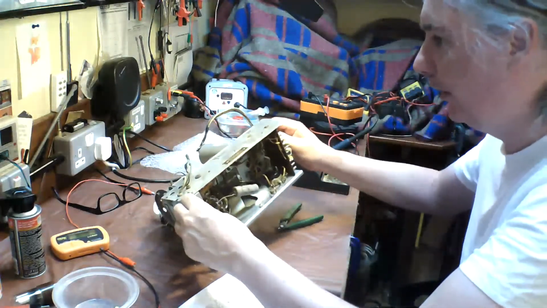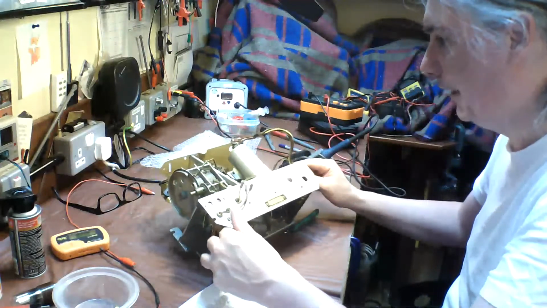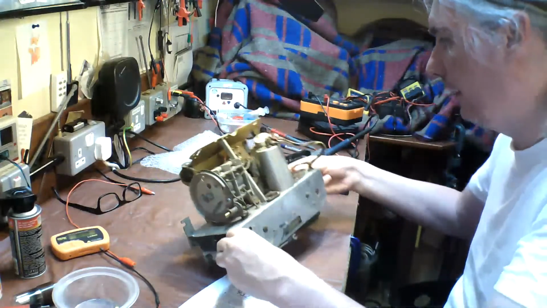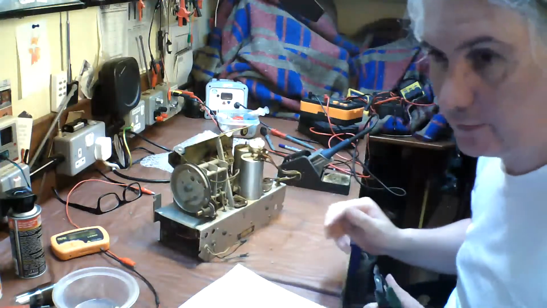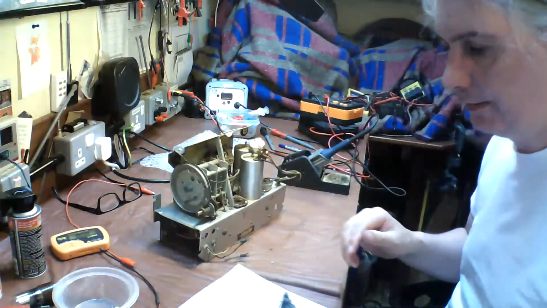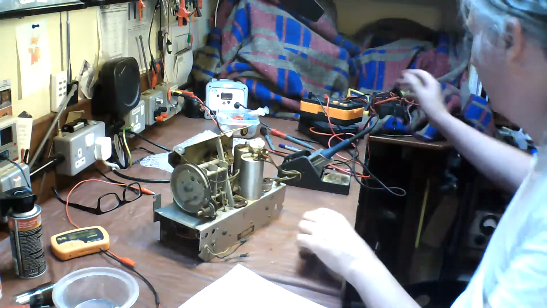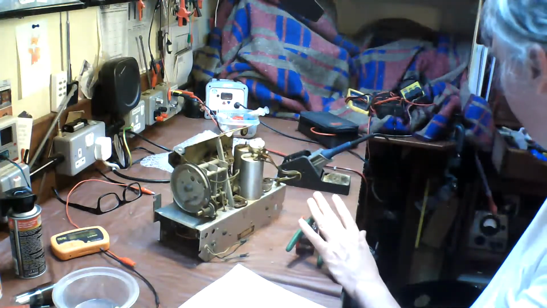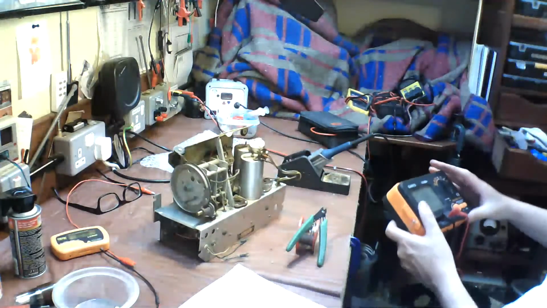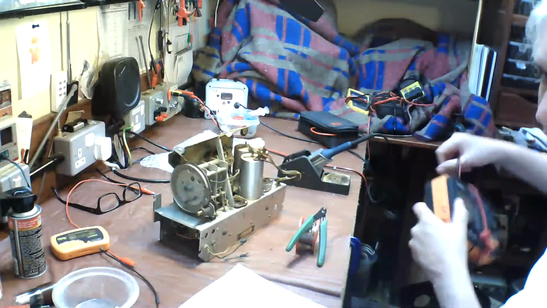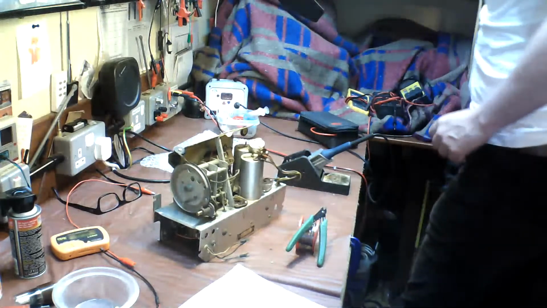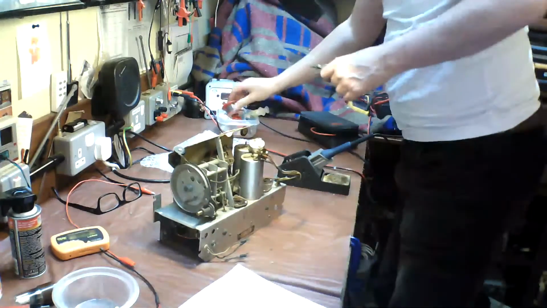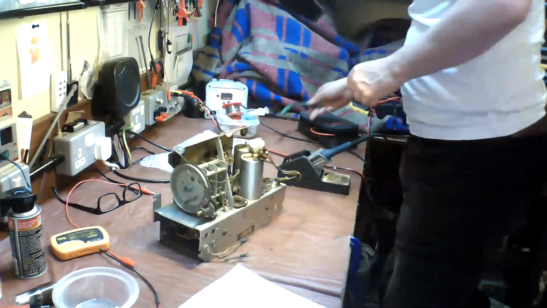I think just for the point of view of moving things on a little bit, it's time to maybe put some valves in and think about putting some power on this radio. Does everybody agree? I'm going to take that as a yes. So we've just had a bit of a tidy up. We're done with the insulation resistance tester for now. Don't think we need any solder, so turn that off.